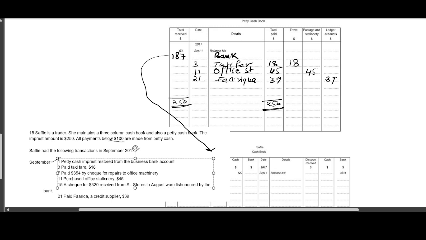Then add all the columns. The total of this is 102, 18, 45, 39, right? After that, mention balance carried down. So 250 minus 102 is 148. This will become balance brought down, and on this side you have to mention 148. So simple, on 1st October, right? This is how you have to do the cash book.